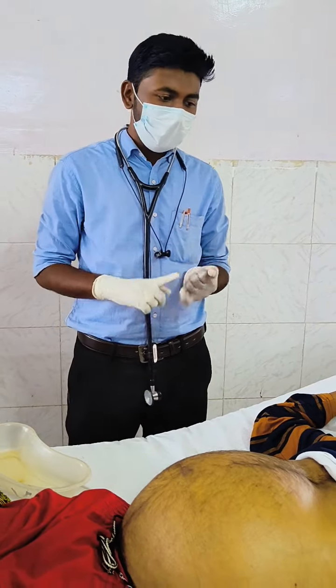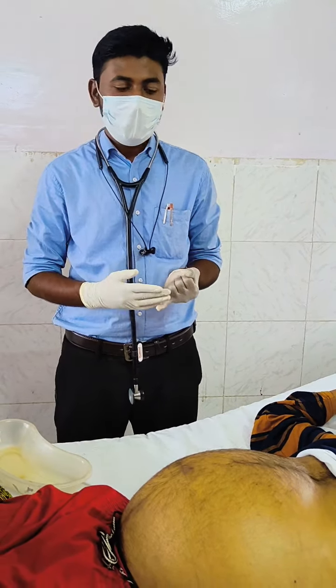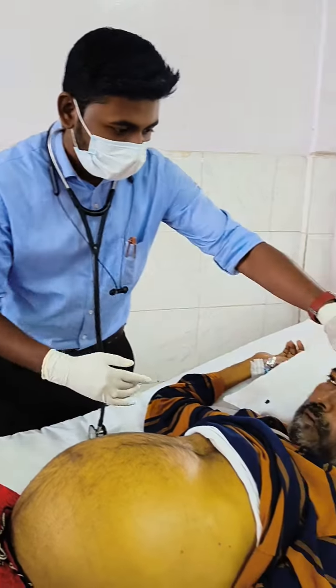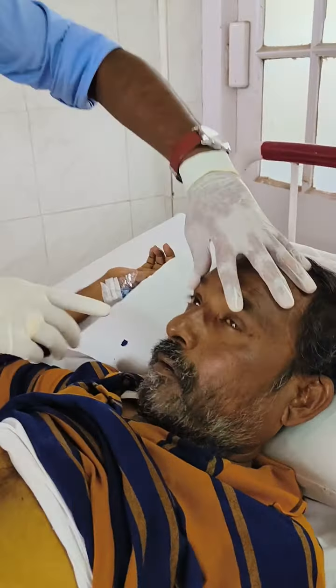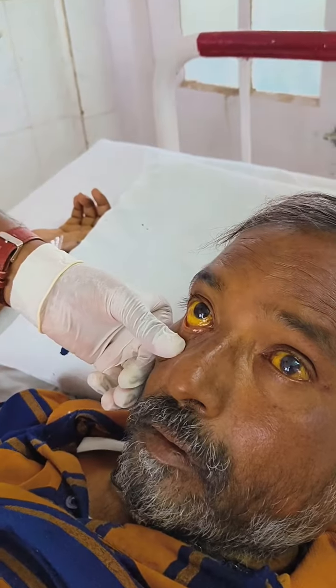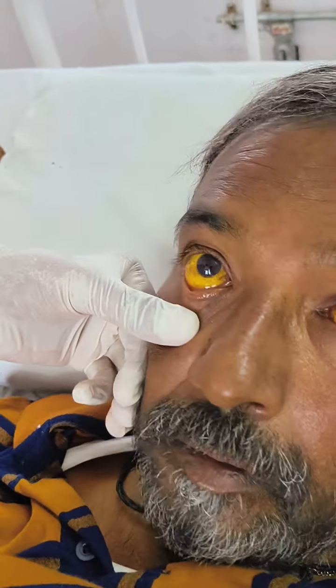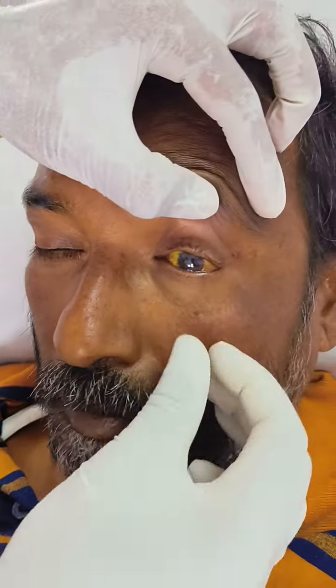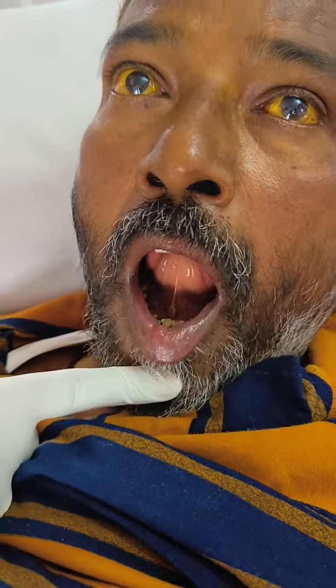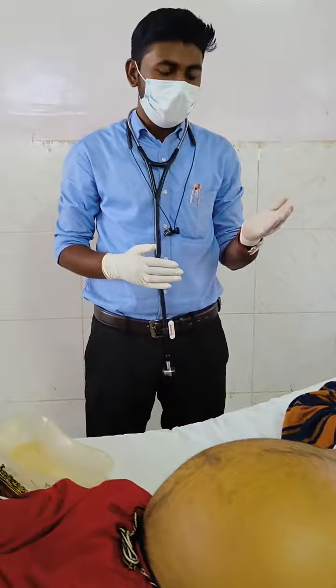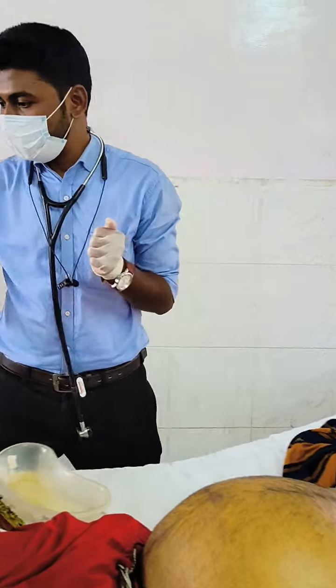Clinically, the patient has a history of alcoholic intake. Just observe this. See, he is having huge jaundice here. You can see clearly his eyes, the conjunctiva. See this yellow color, this much jaundice is there. See the yellow tongue also, below the tongue yellow is there. So he is having ascites and jaundice. We have to see for the pedal edema.